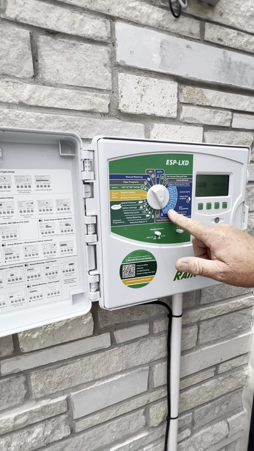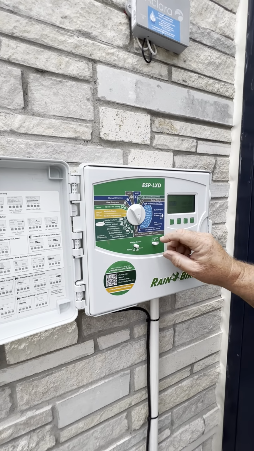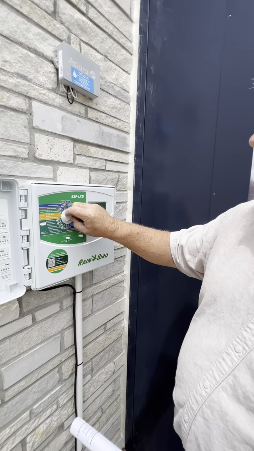And it's the same way. The days you want to water on that program, start time's the same way on B. We can go back up here.